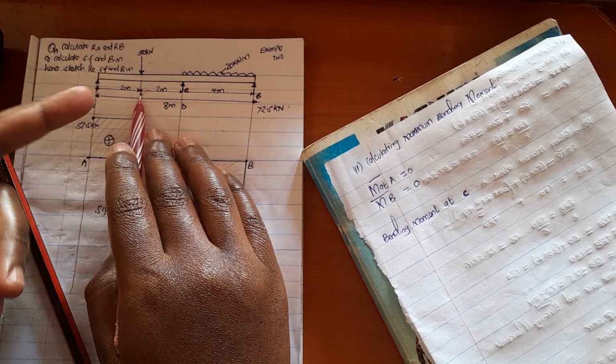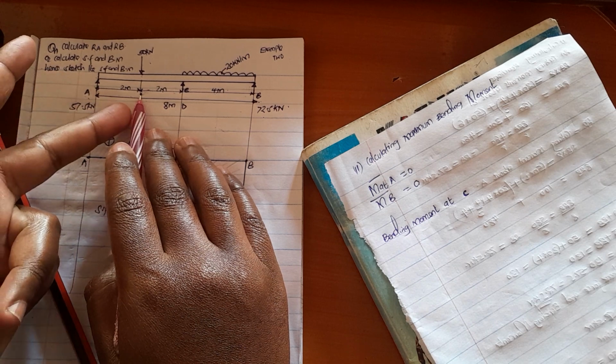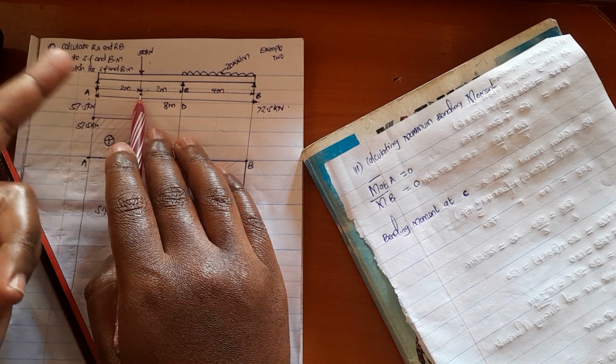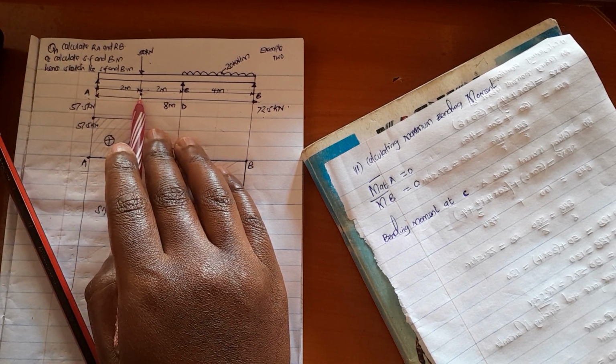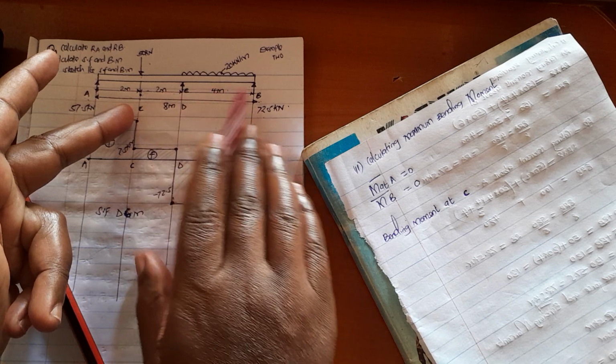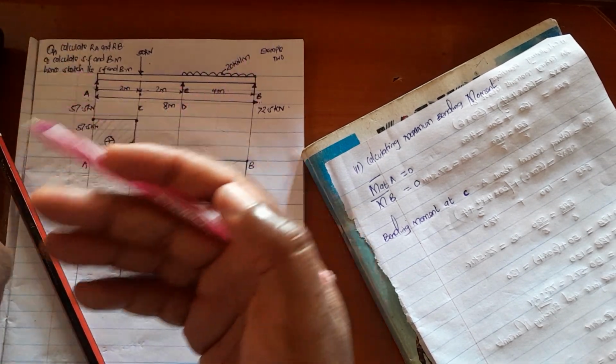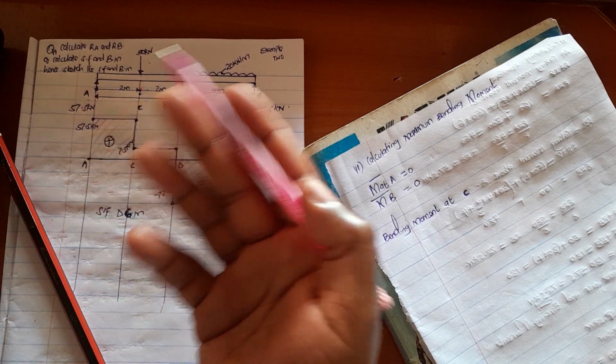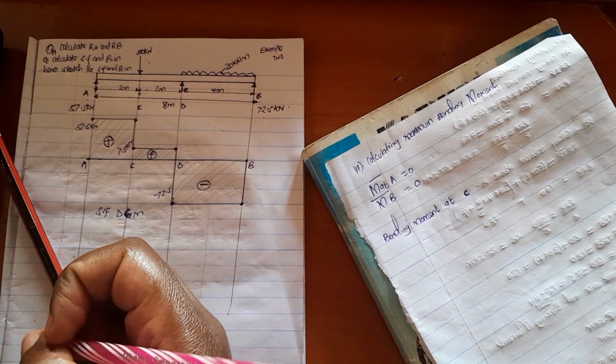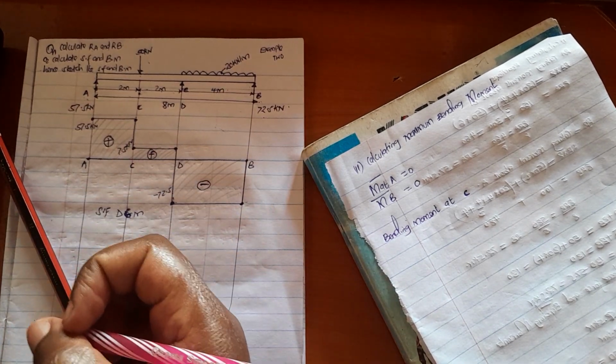For example, for our point C, we'll consider this left side, because it's carrying just a few loads. But even if you consider the other side, the bending moment will be the same. We can still do both sides to confirm that the bending moment is the same.